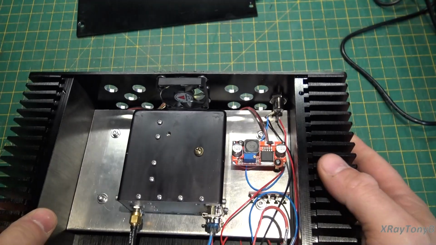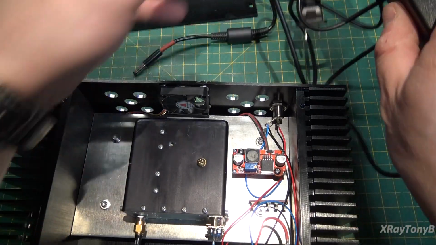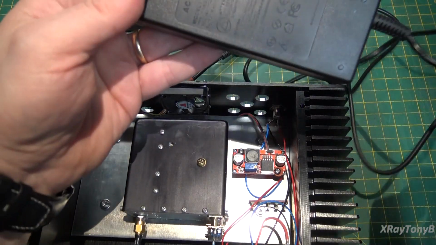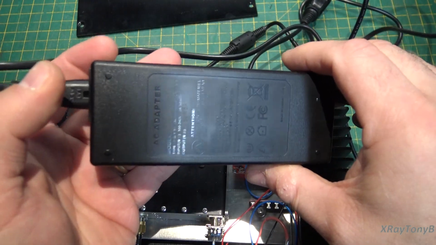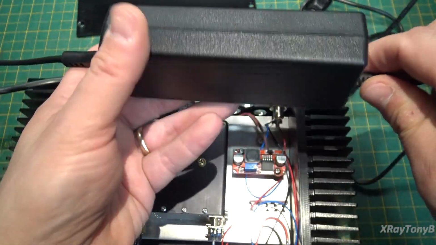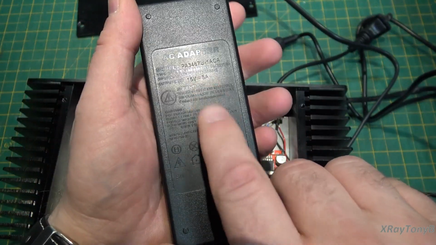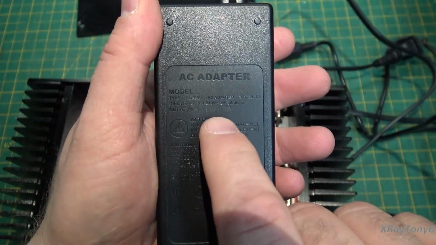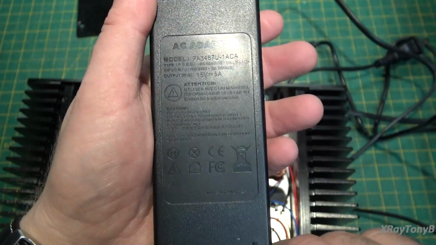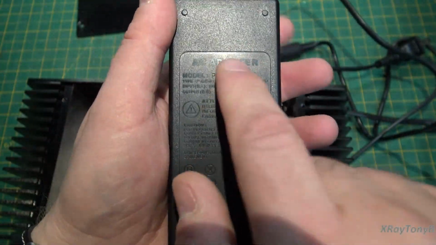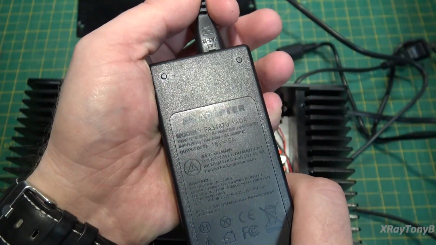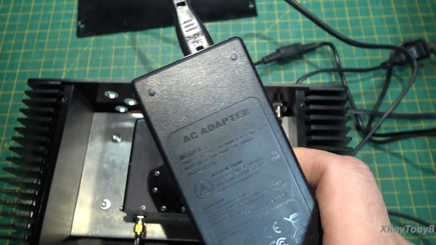Now, how to power this, what I ended up using was a generic replacement laptop power supply. You can get these anywhere from old computers and things, but you have to watch. This one, if you notice, is made to put out 15 volts at 5 amps. You need a minimum of a 3 amp power supply, preferably a 5 amp.